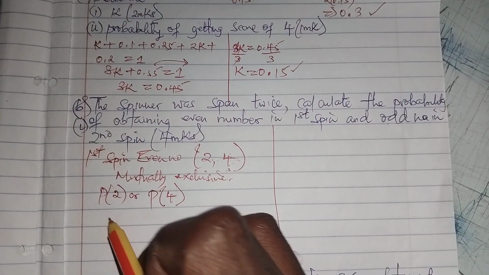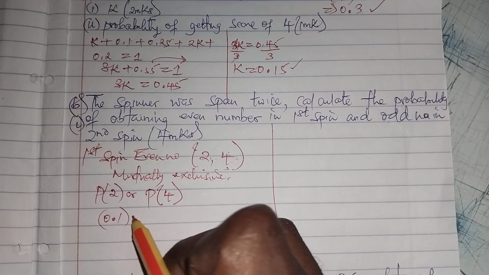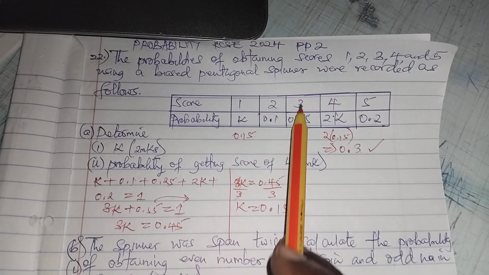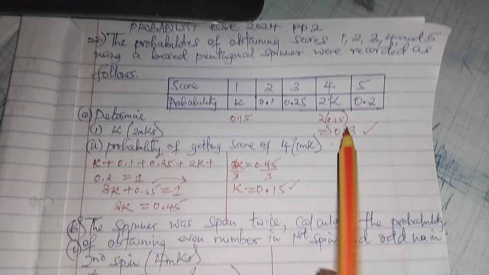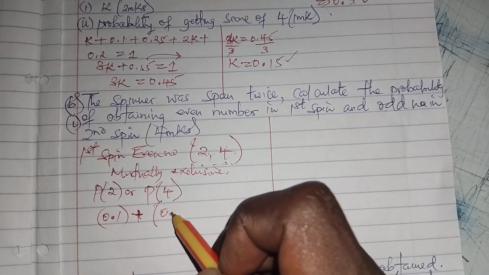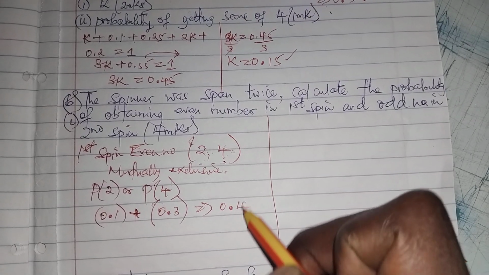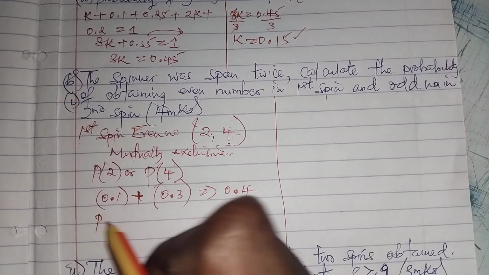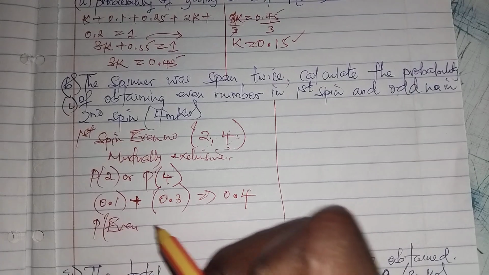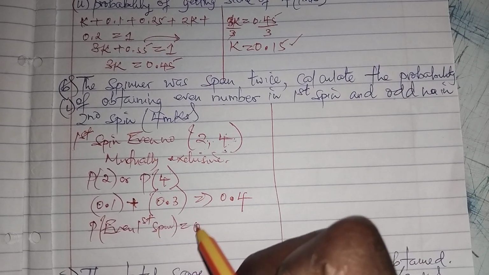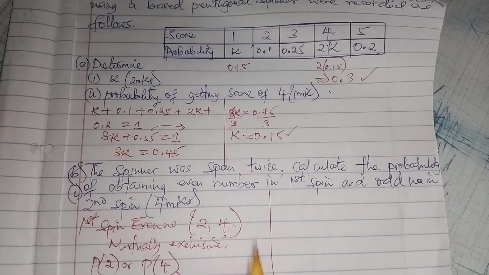So the probability of getting 2 was 0.1, and we know what OR means, so you have plus. The probability of getting 4, we have 0.3. So when we add, we'll get 0.4. So this one is the probability of getting even in the first spin. It is 0.4.